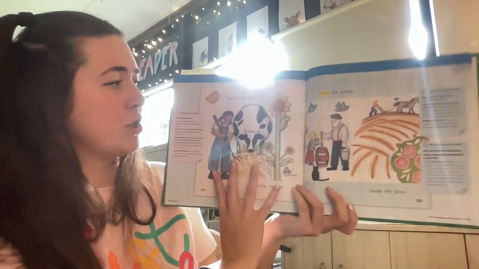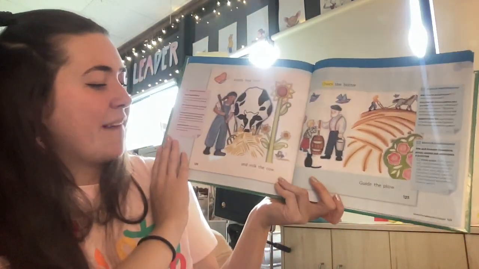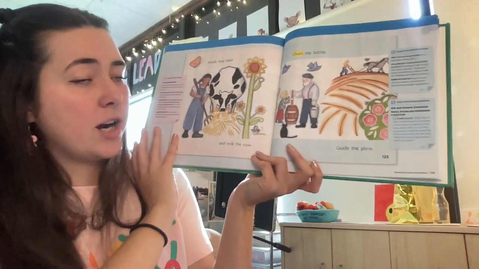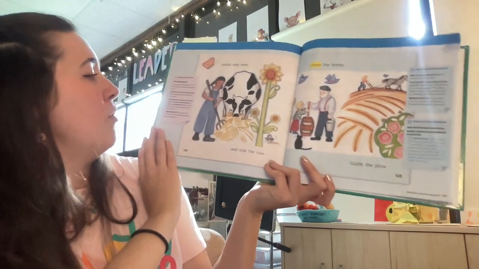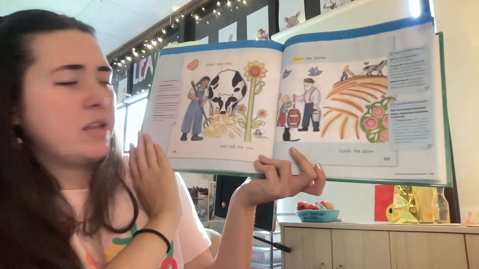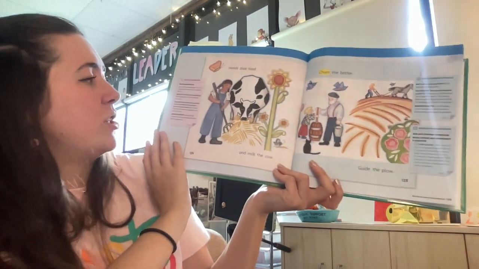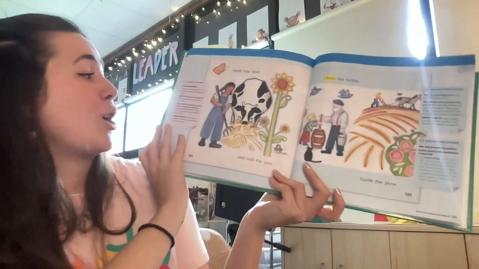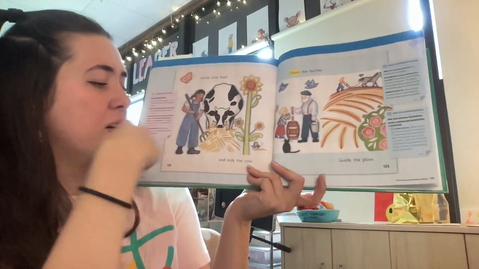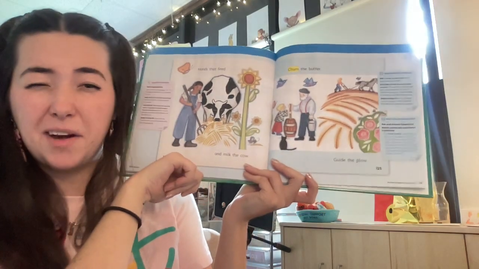Let's turn the page. Hands that feed and milk the cow, churn the butter, and guide the plow. So what is the author describing right now? What do you think? I think that he's describing the jobs that are needed to get the ingredients for cookies. So we have to have someone who milks the cow so we can get butter.